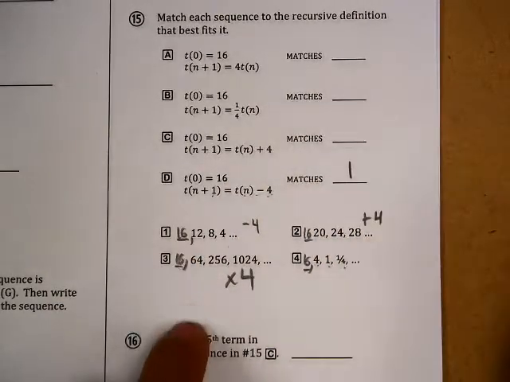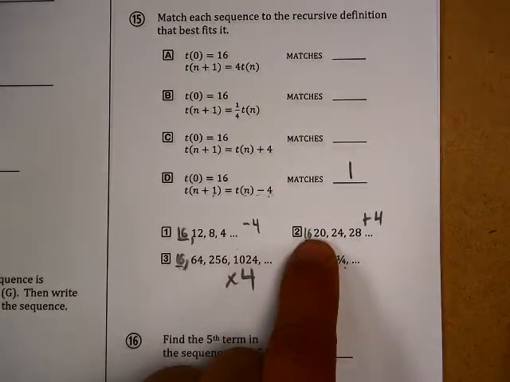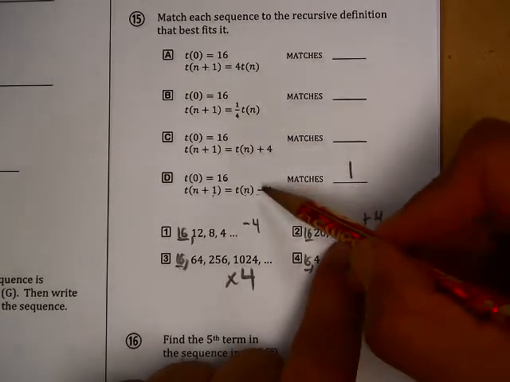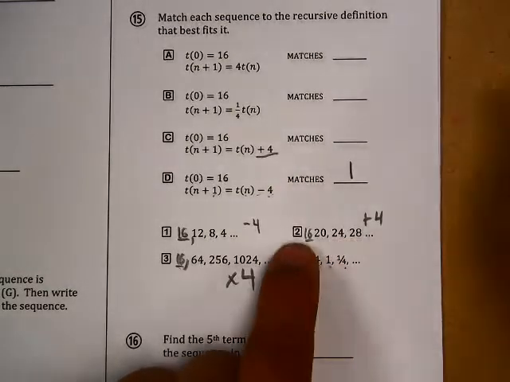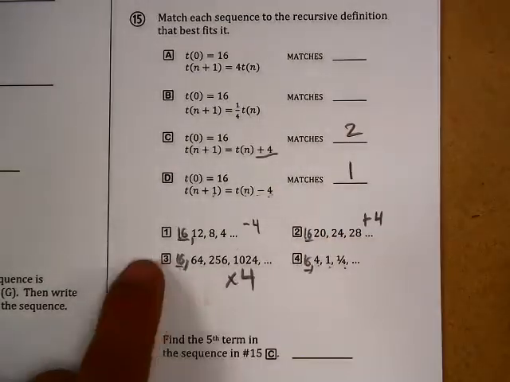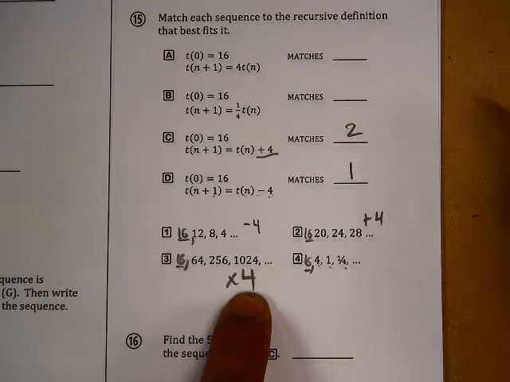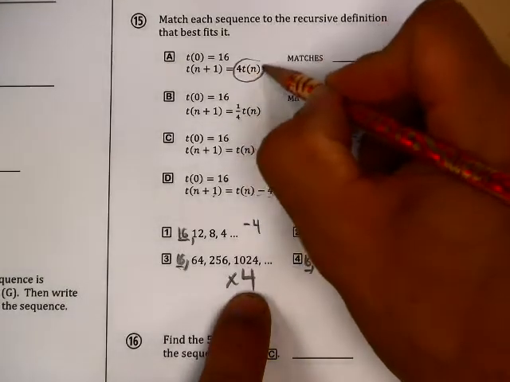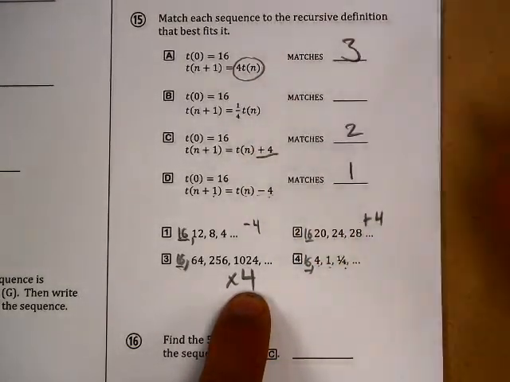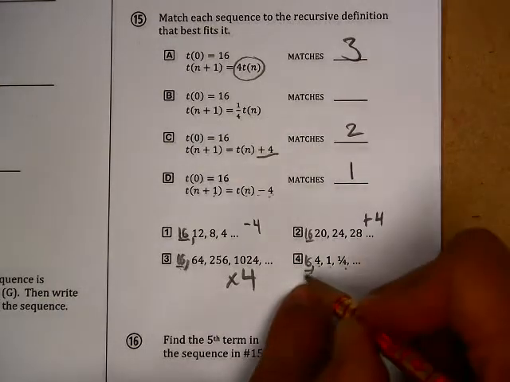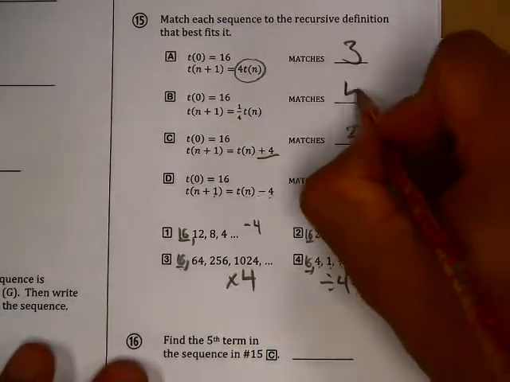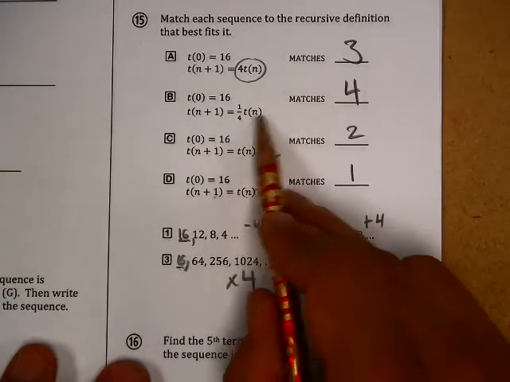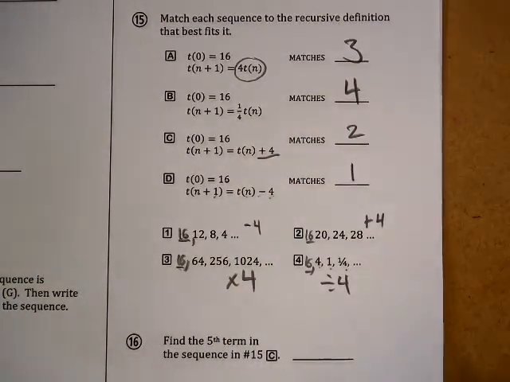So letter D matches number 1. Number 2, we're adding 4 every time. So we look at all these ones here. This one is the one that would add 4 every time. So that's number 2. And number 3 is multiplying by 4. That would be this idea right here. So that's 3. And this one is dividing by 4 every time. So this would be number 4, 1/4 times the previous one.